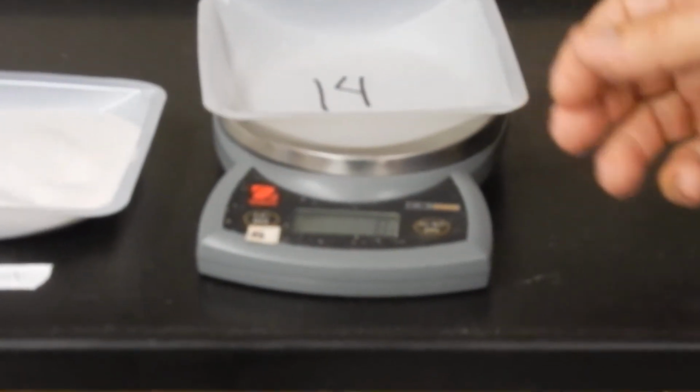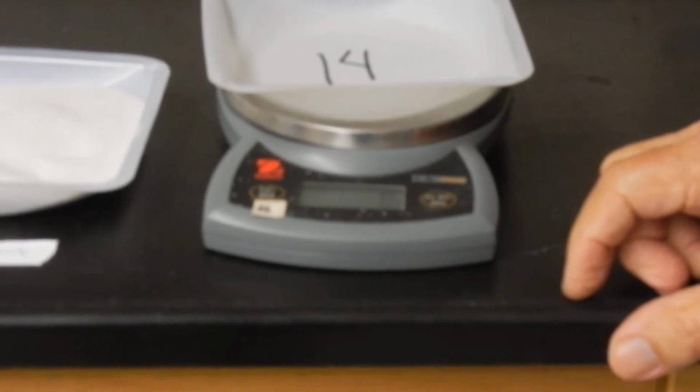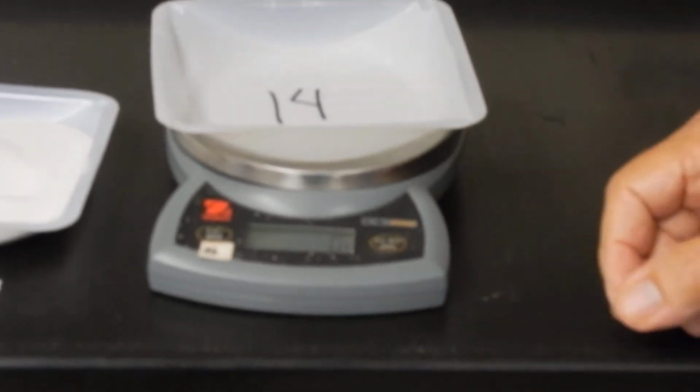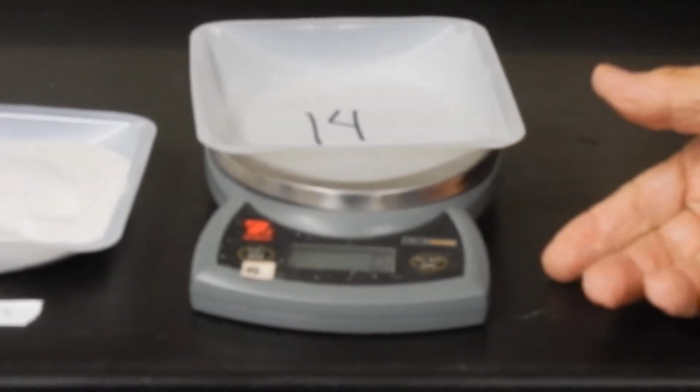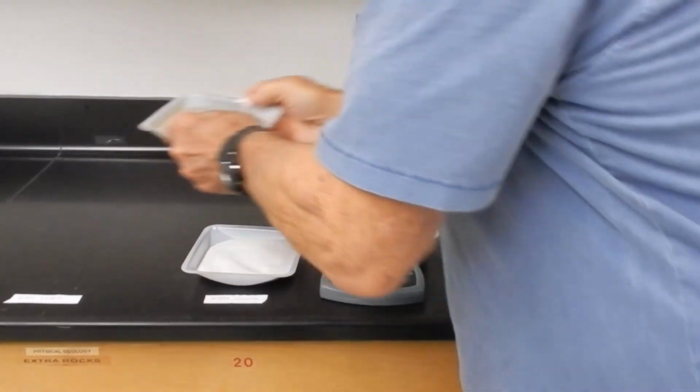Well, these balances have a zero feature where you can press the zero button and it says 0. We tricked the balance into thinking that there's nothing on it. Let me take this off. Minus 7 grams. Okay, so now we can pour the sand sample in here and we'll get the weight of the sample and record it in the lab manual.